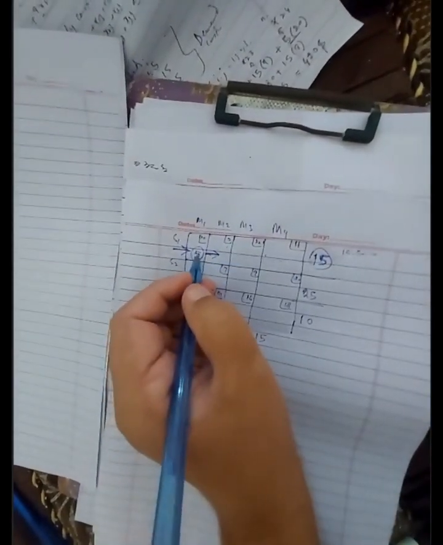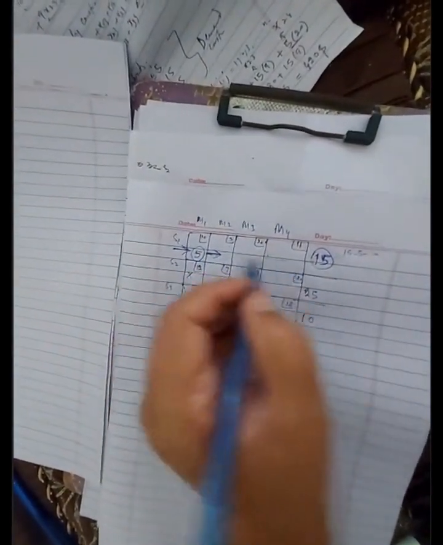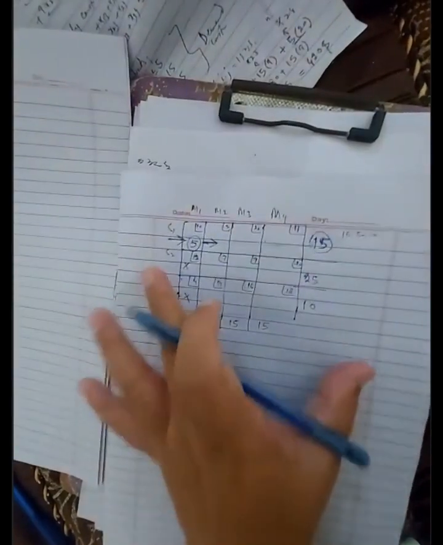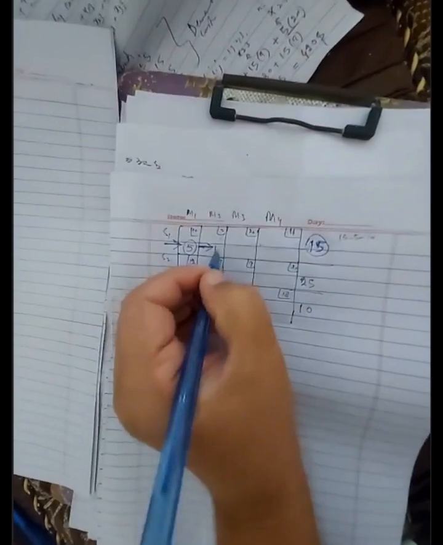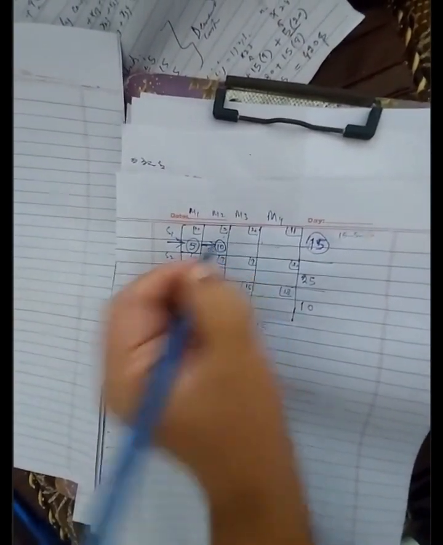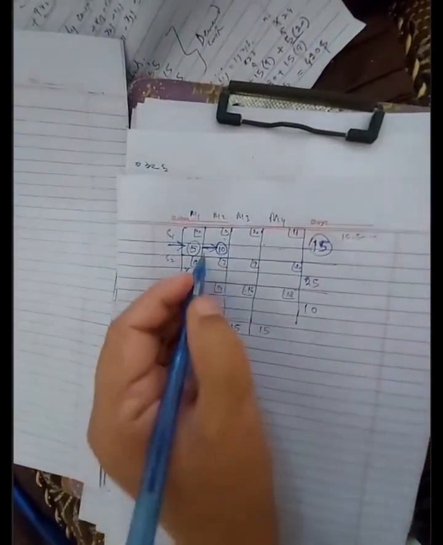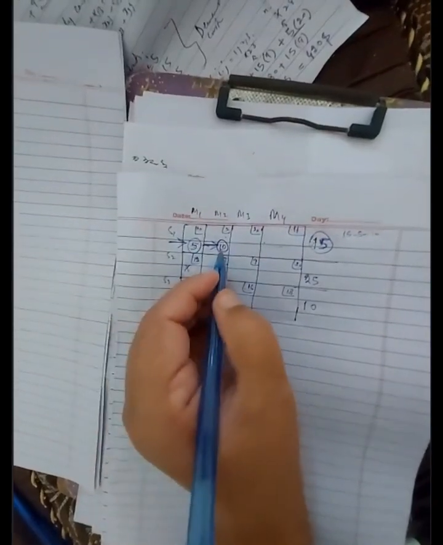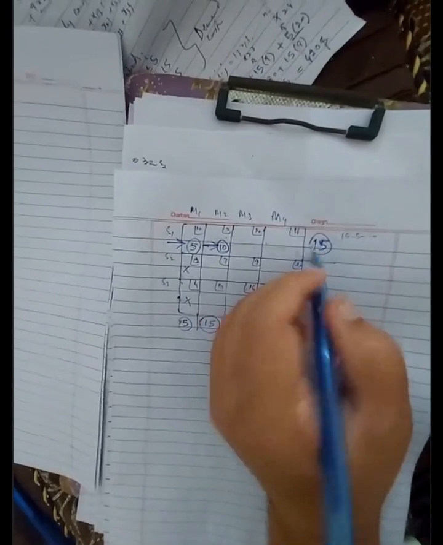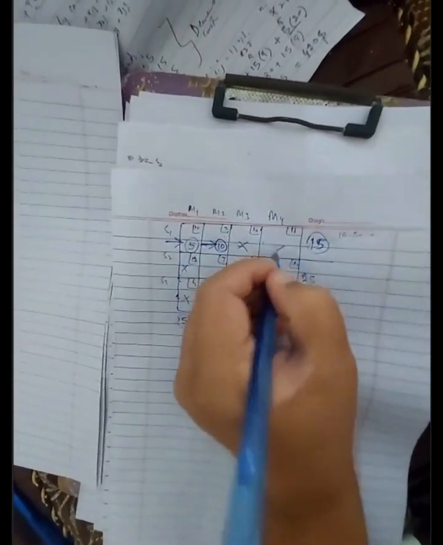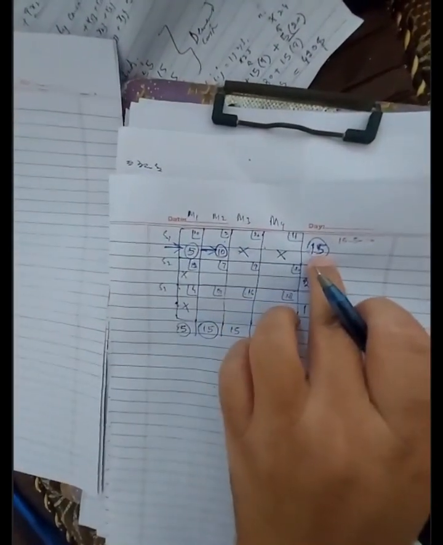So in this row, we can only allocate 10, and here the demand is 15. So we can allocate 10 only over here. This is 5 and this is 10, so it will meet the exact quantity 15, and we cannot allocate over here because 15 is already met.